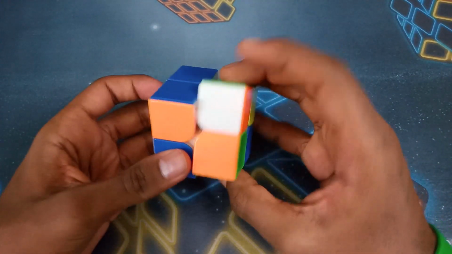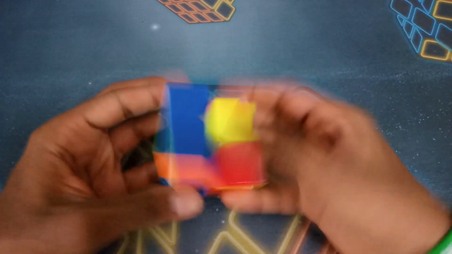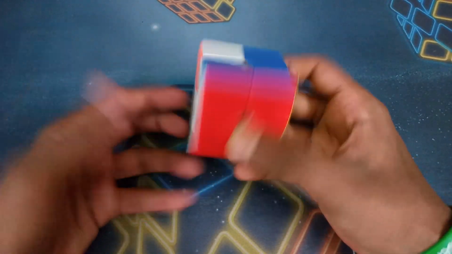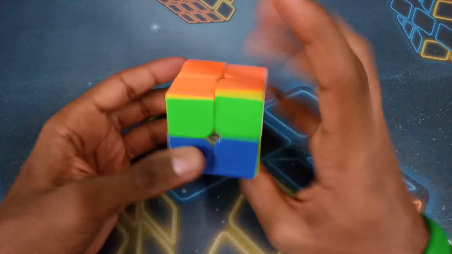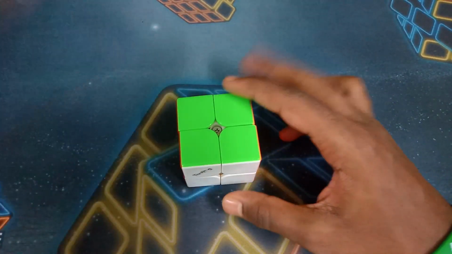So again, that's a layer. That's a really quick layer for me. And then I get this L case, which I do like this. And yeah, next one.